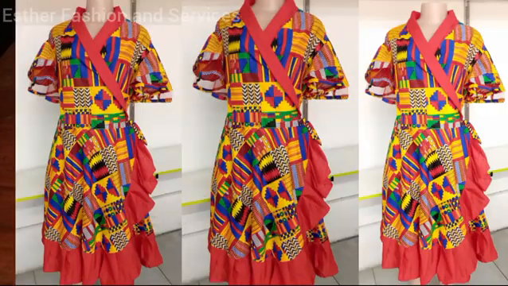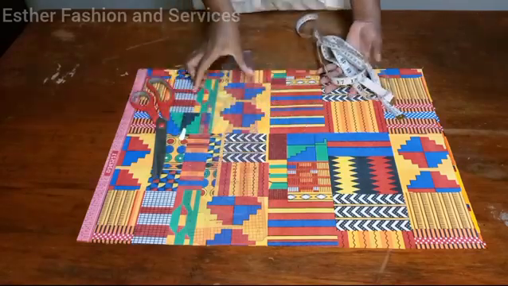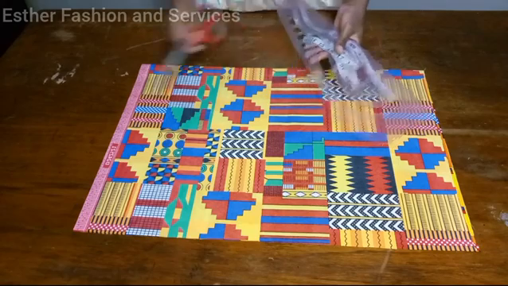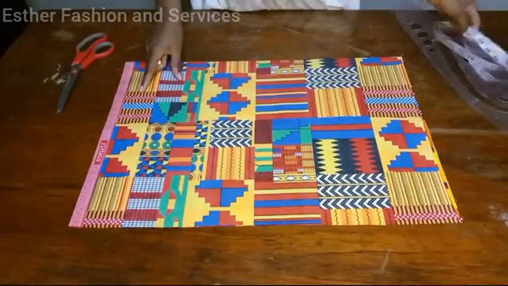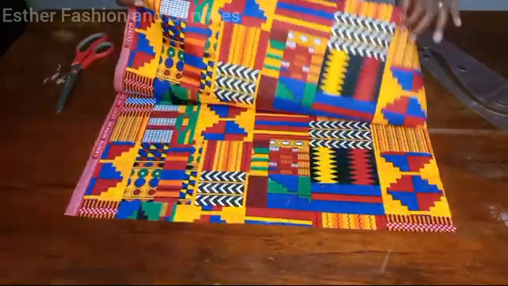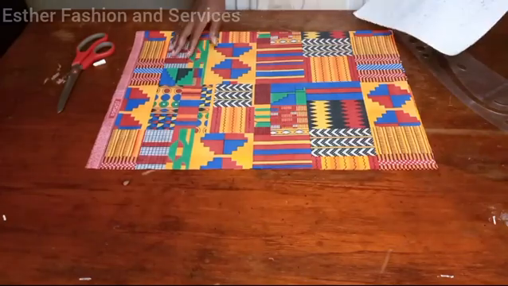My name is Zawadi. Today we'll be learning how to make this wrap dress you see on the screen. These are the materials I'll be using: tape measure, ruler, scissors and chalk. I'm using 6 yards of African print material. I just fold a small piece for the back. This is for the back. I fold it into 2.